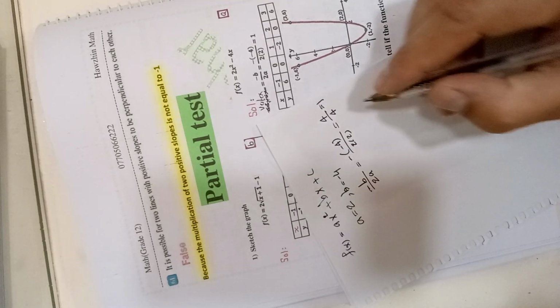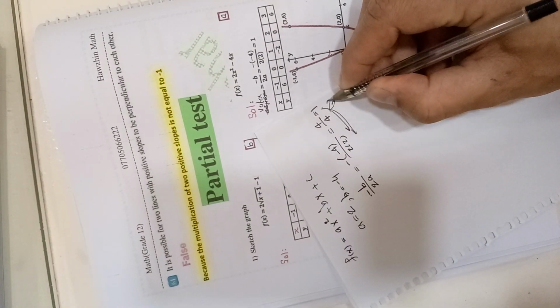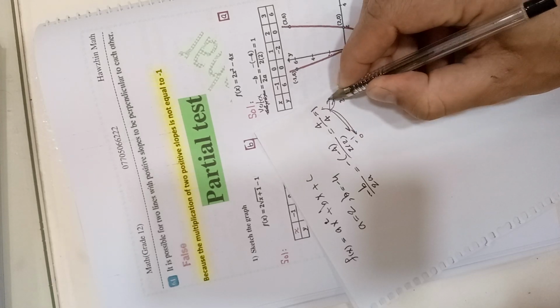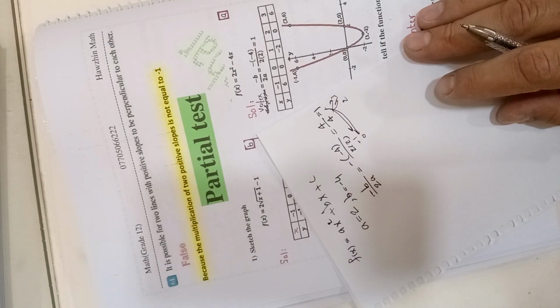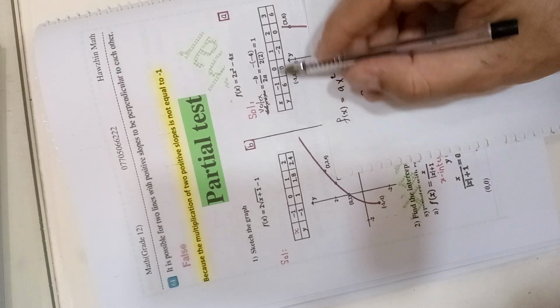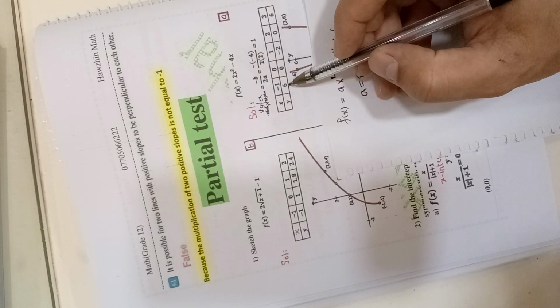After that, take two numbers smaller than the vertex and two bigger than the vertex: 0, minus 1, and 2, 3. After that, these are the inputs to the function. Negative 1, by calculator, the output of the function is equal to 6.